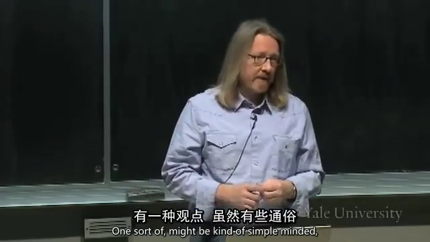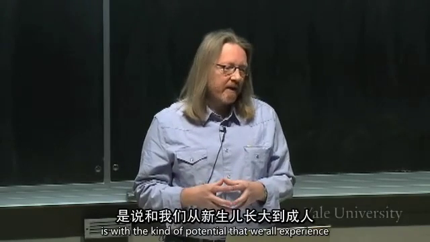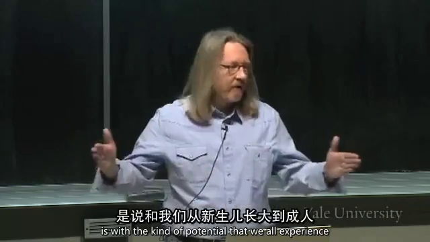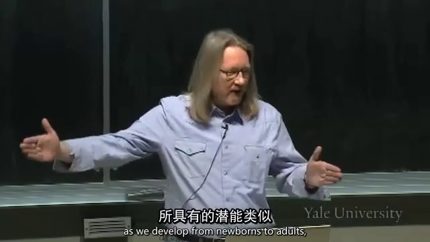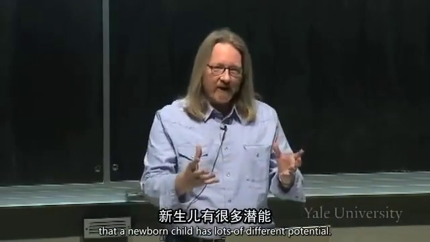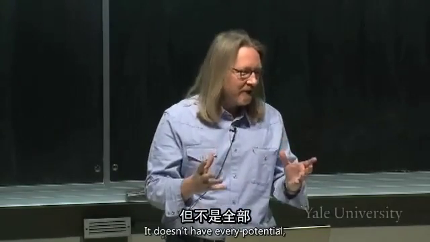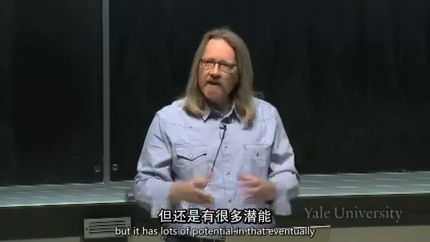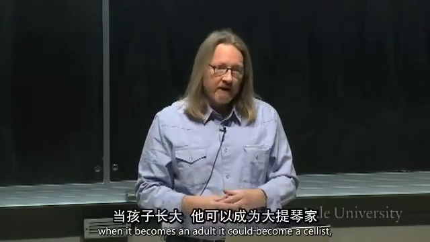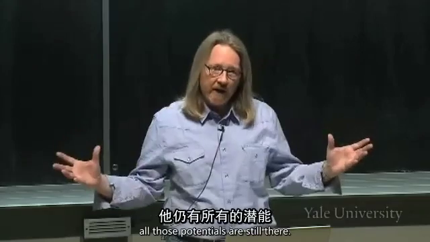And one way to think about potential, which might be kind of simple-minded, is with the kind of potential that we all experience as we develop from newborns to adults, right? A newborn child has lots of different potential, right? It doesn't have every potential. It's a boy or a girl. It's not going to go back, right? But it has lots of potential, and eventually when it becomes an adult, it could become a cellist or a biologist or an auto mechanic or a biomedical engineer, right? All those potentials are still there.